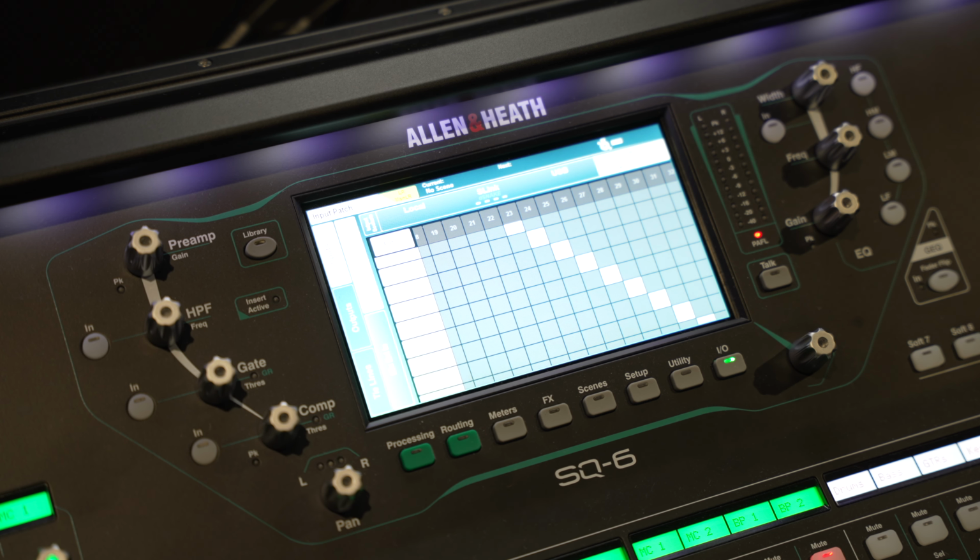Now I need to route that in Dante Controller so that it's also going to and from the right places. So let's go ahead and do that now. So I want to encourage you again to make sure that you're saving presets everywhere you're going. If you are using Dante Virtual Soundcard and you're using Dante Controller to route your audio to and from, make sure you have a Dante preset saved with all your configurations for live audio.